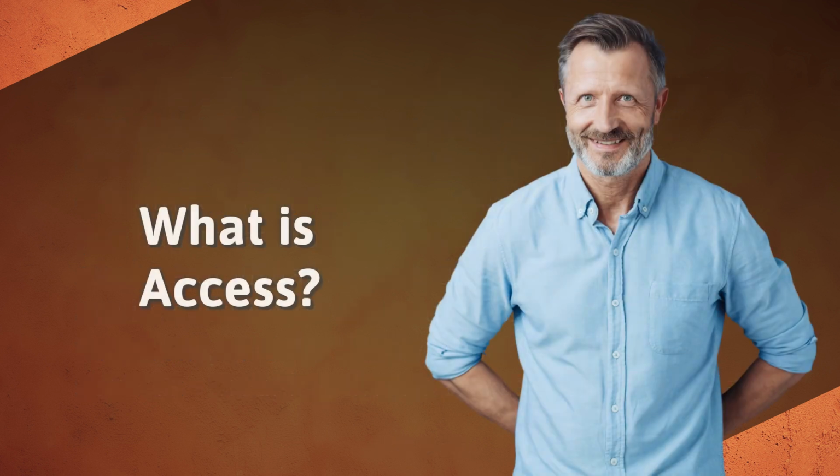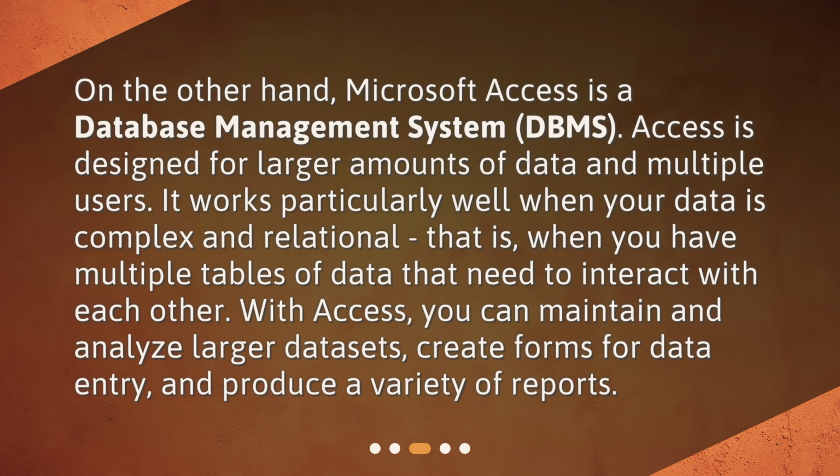What is Access? On the other hand, Microsoft Access is a database management system, DBMS. Access is designed for larger amounts of data and multiple users. It works particularly well when your data is complex and relational. That is, when you have multiple tables of data that need to interact with each other. With Access, you can maintain and analyze larger datasets, create forms for data entry, and produce a variety of reports.